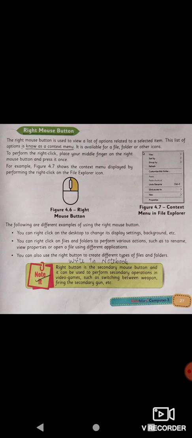This list of options is known as the context menu. It is available for a file, folder, or other icons. So the right mouse button is used to view the options related to a particular file, icon, application, in regards of what we select.